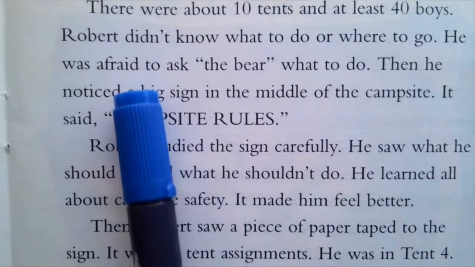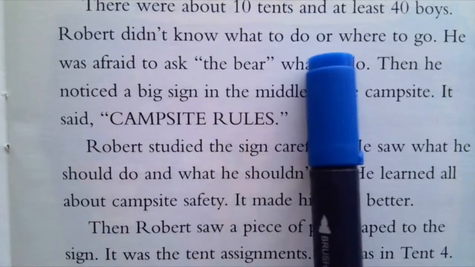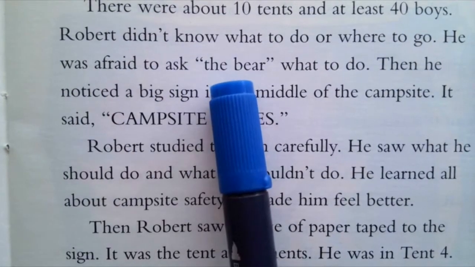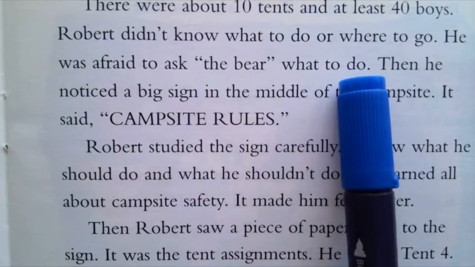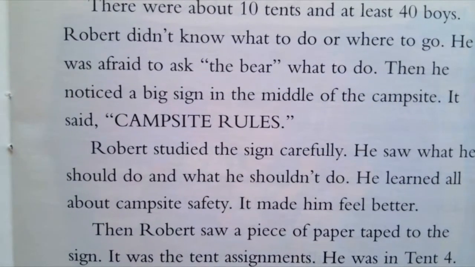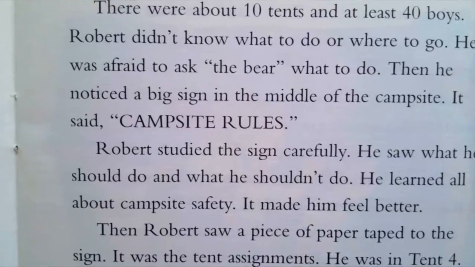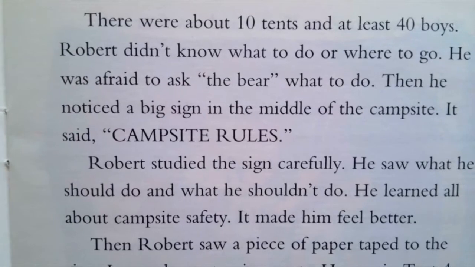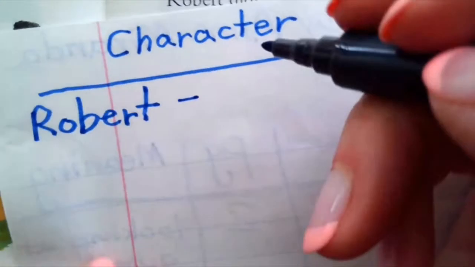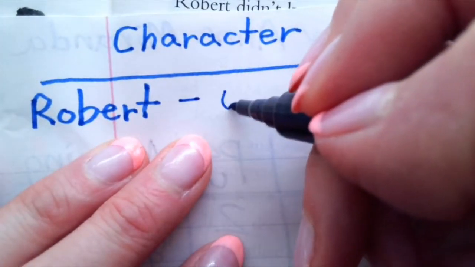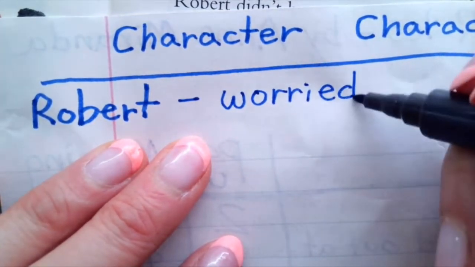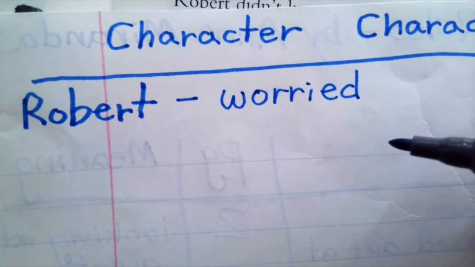In the text, it tells us he didn't know what to do or where to go. He was afraid to ask the bear, his counselor, what to do. Earlier in the story, it said he didn't know what to do because he'd never been at camp before. And now he's afraid to ask. So he's feeling worried. Let's put that information into our tool. Let's write that down. You can write worried or sad. What other words can you think of to describe how he feels?